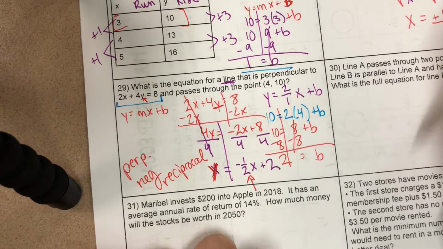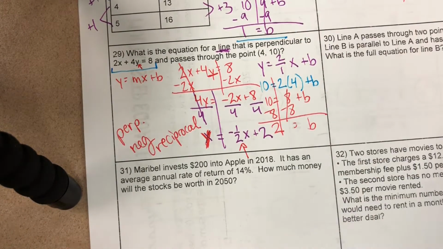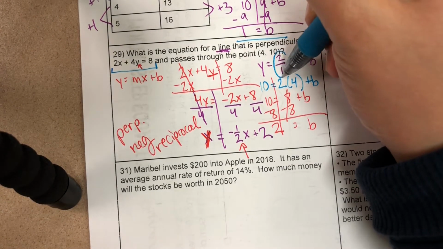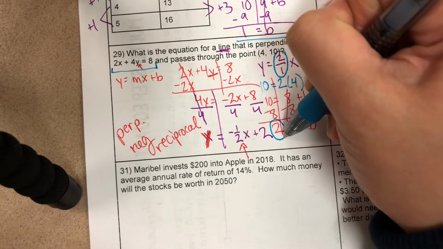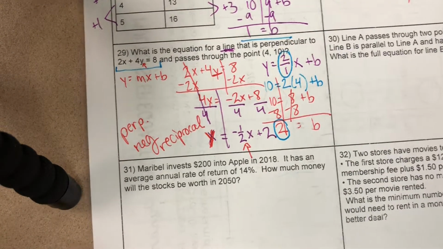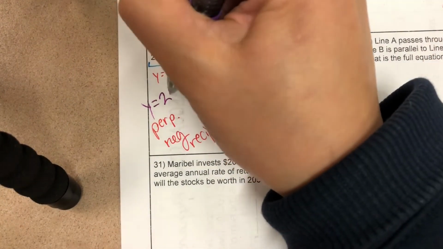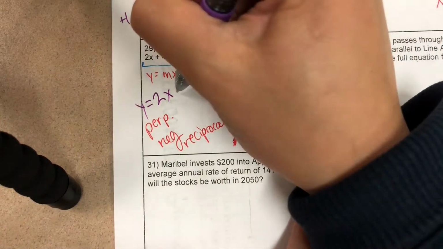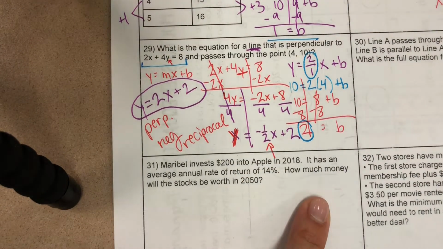Now, to find the equation of the line, I have everything that I need. I have my negative reciprocal right here. So my m value is 2, and then my b value is 2. So my final answer for my perpendicular line is y equals 2x, and then my y-intercept of 2 should be your final answer.